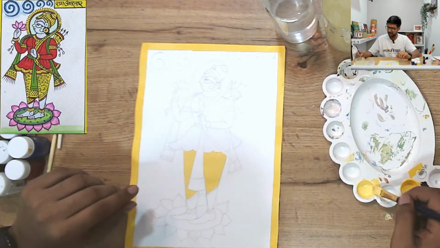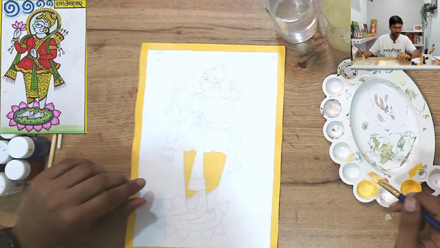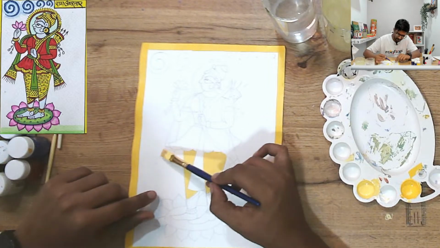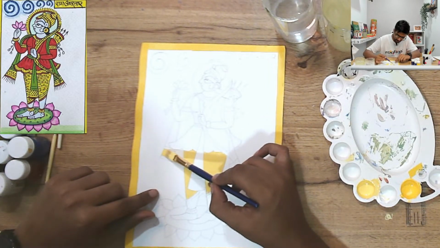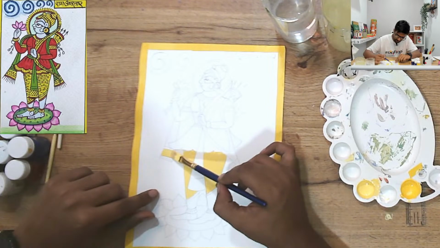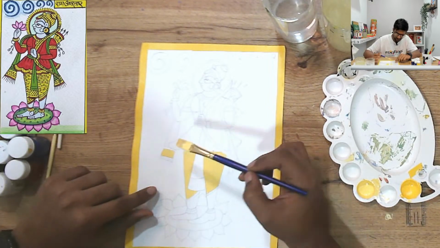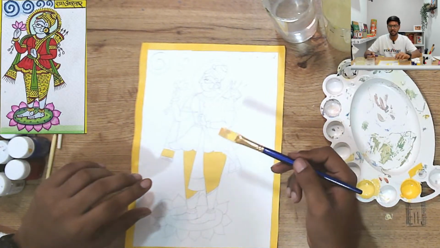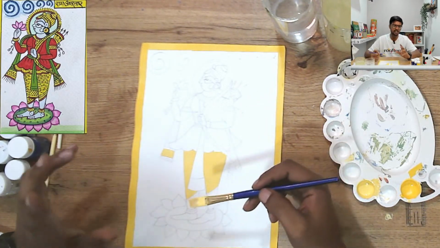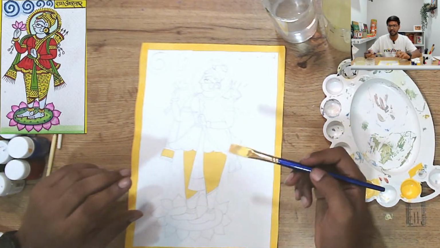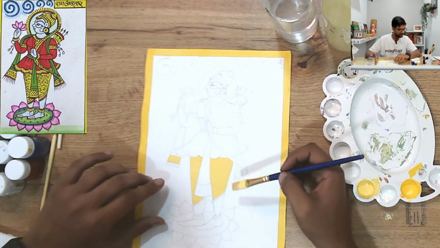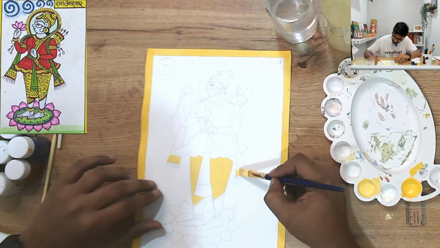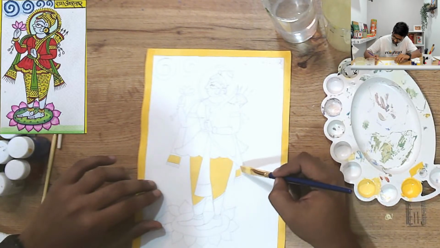And then now we can fill in every area that has yellow in it. Like that. Having a flat brush in this case is very helpful, because it helps you cover a lot more area. Just like this. In one stroke, you can easily cover a wide area.